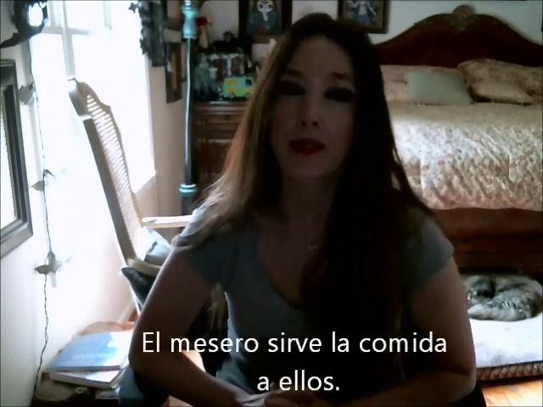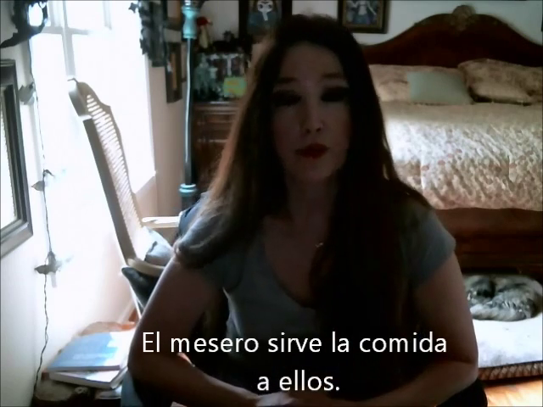All right, now let's do another one. How about the waiter serves the food to them? So we have the waiter, subject; serves, verb; food is the direct object; to them is going to be the indirect object. So let's put that in Español. I said the waiter. El mesero sirve comida a ellos or para ellos.